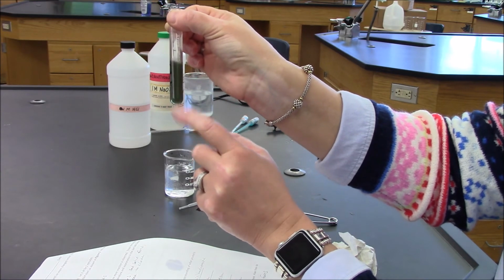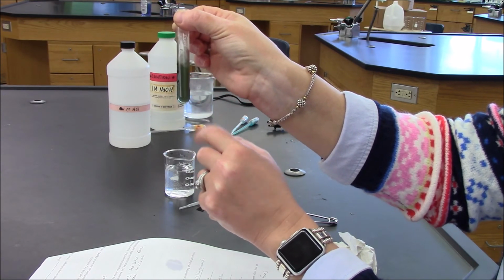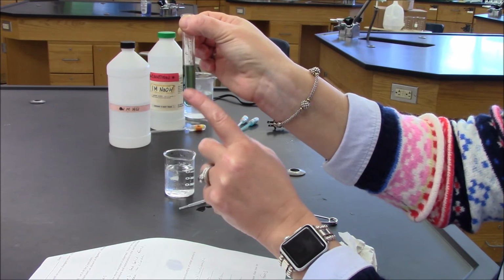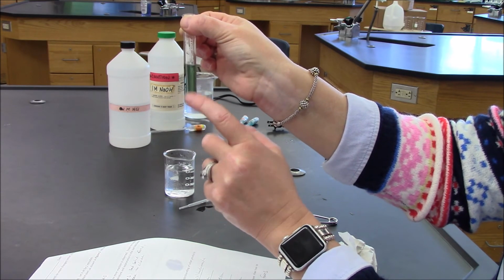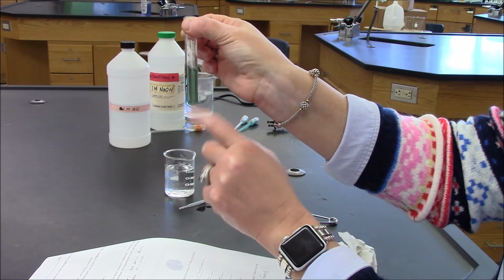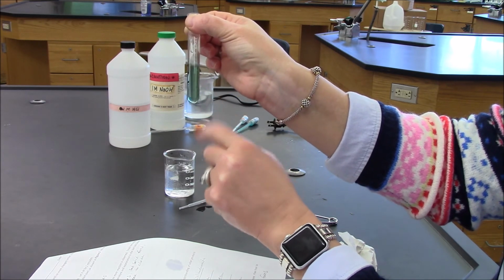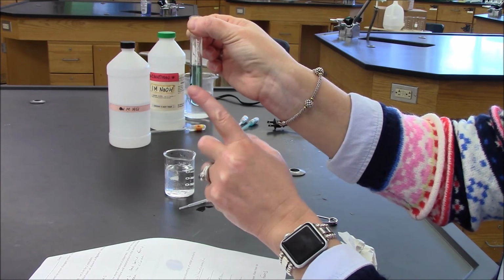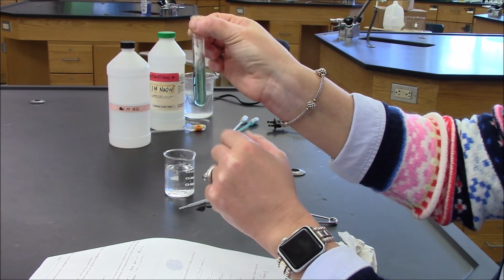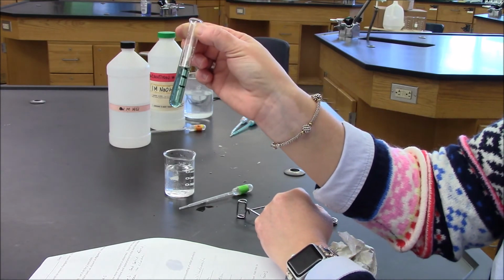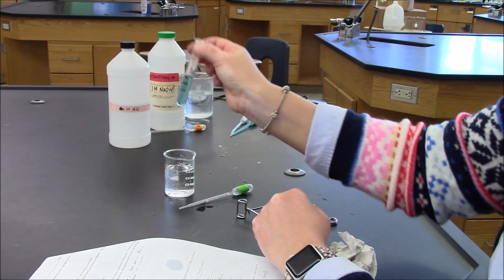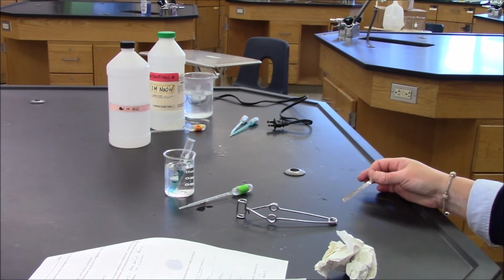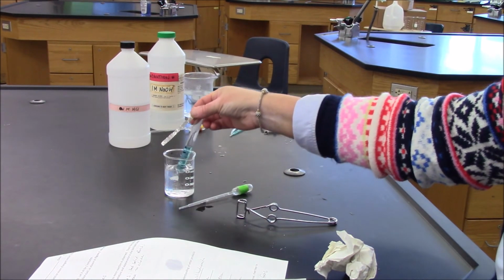And all of a sudden, the solution is changing color. Black is disappearing, and even the blue is disappearing. And what we have now is a largely greenish solution that is transparent. Okay.